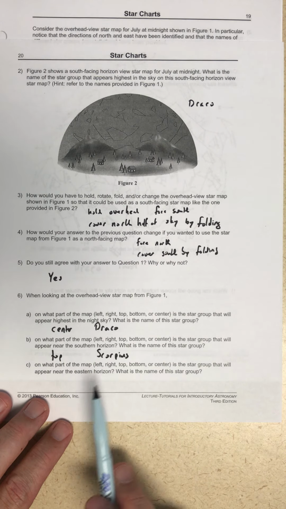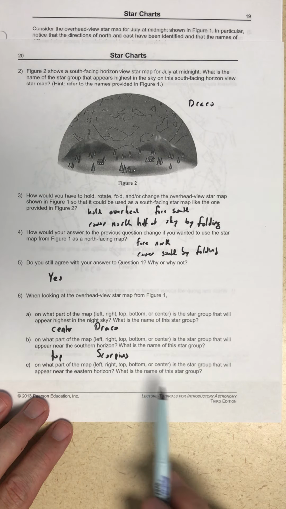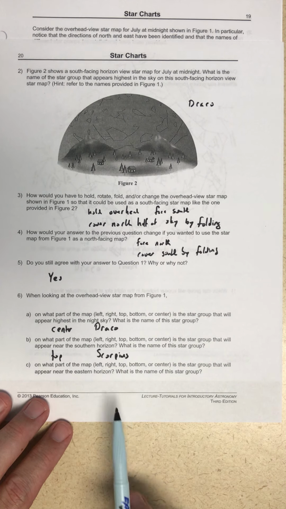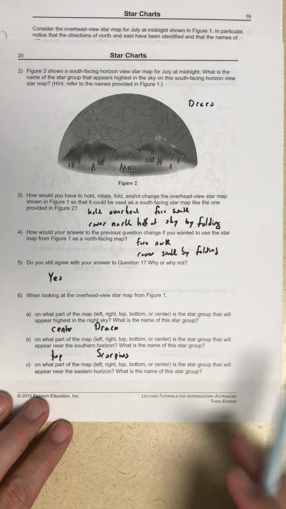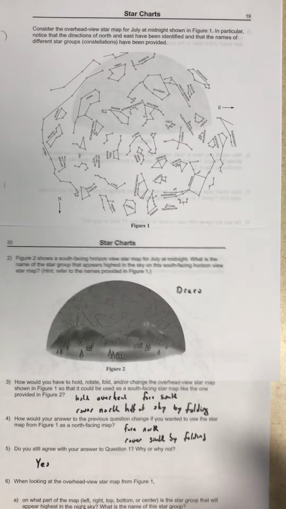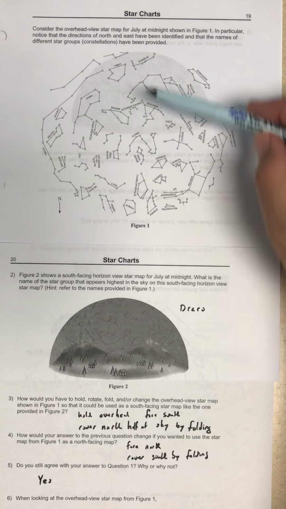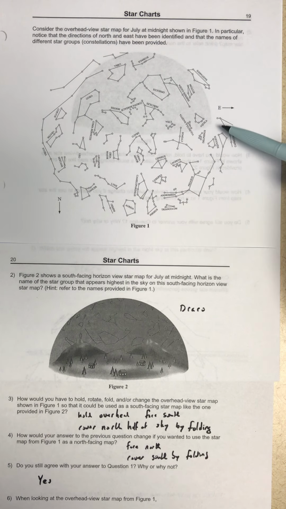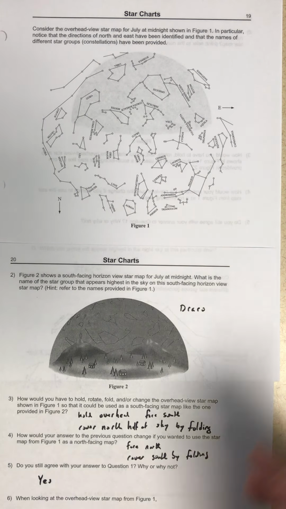On which part of the map, left, right, top, bottom, or center, is the star group that will appear near the eastern horizon? What is the name of the star group? All right, so northern horizon, southern horizon, eastern horizon. And what do we have there? That is Capricornus.